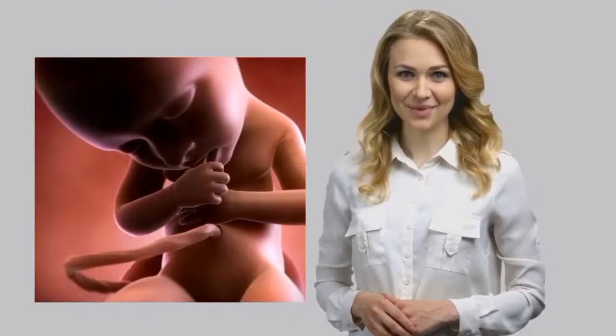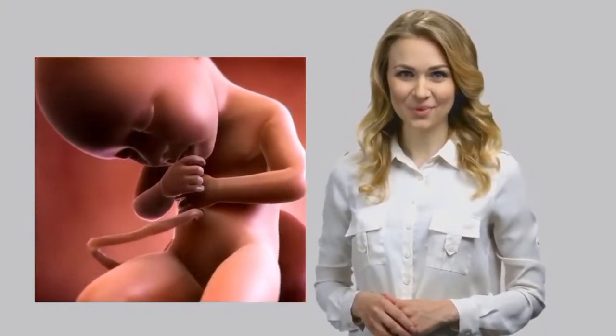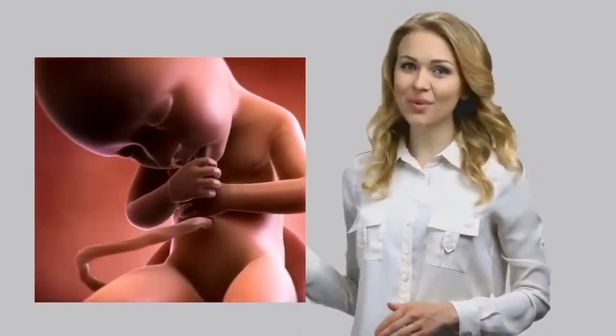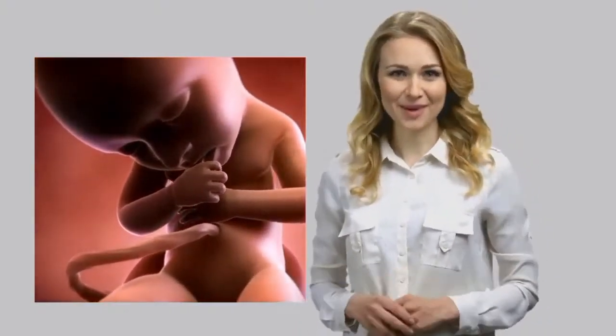Baby's size and weight. At 38 weeks, your baby is approximately the size of a pumpkin, measuring around 19 to 21 inches (48 to 53 centimeters) and weighing about 6 to 7 pounds (2.7 to 3.2 kilograms). Your little one has been growing and developing rapidly throughout the pregnancy journey.